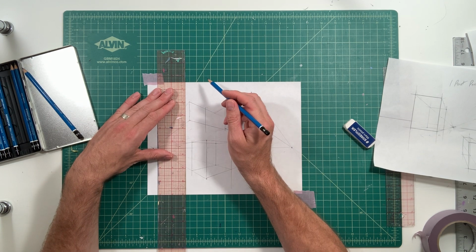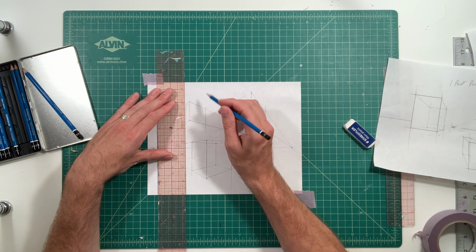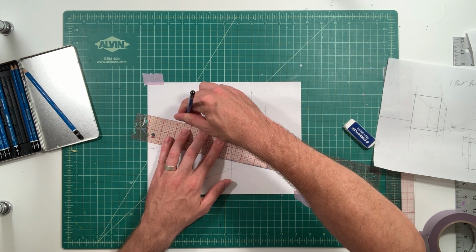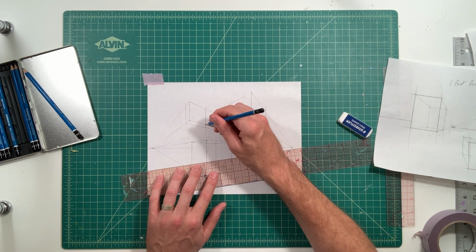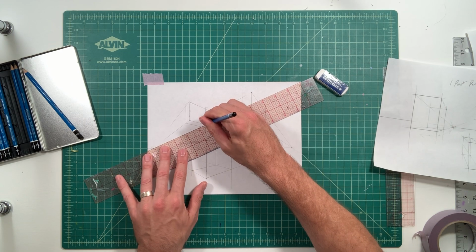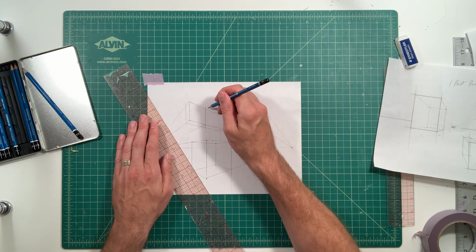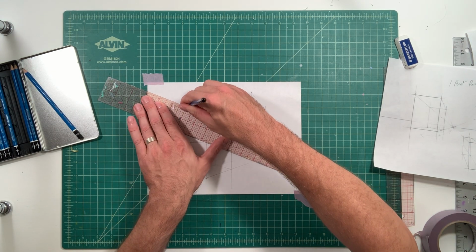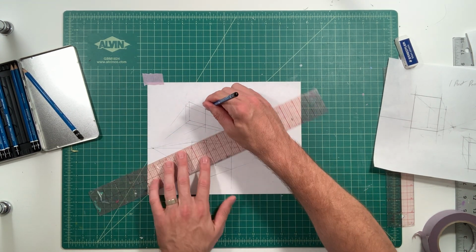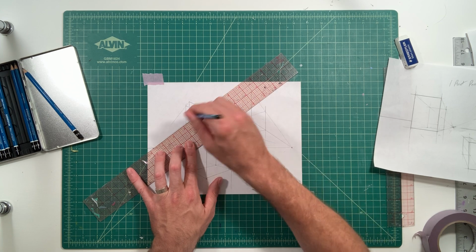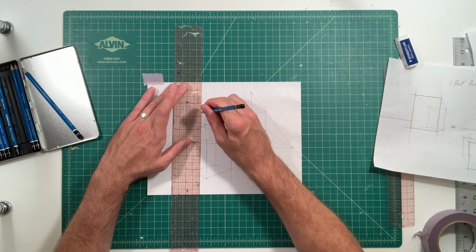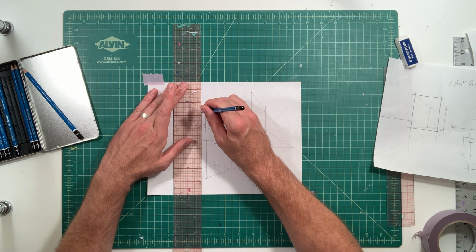Make this one super thin. All right, let's make this transparent. I did this one a little bit differently, but it's all the same.